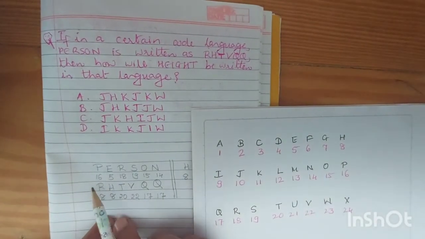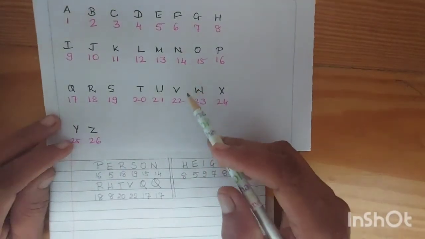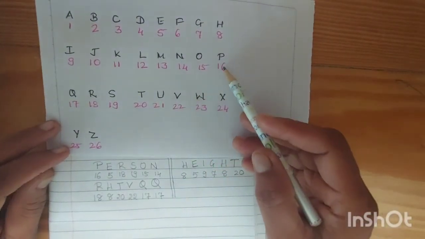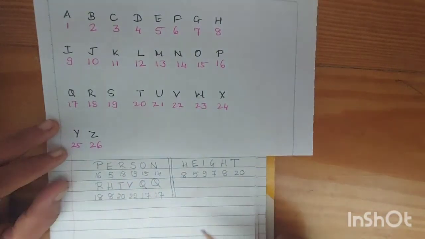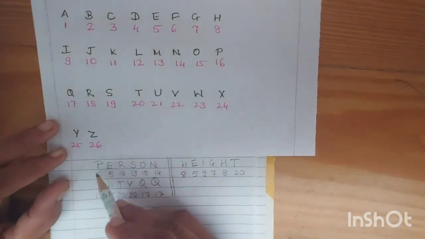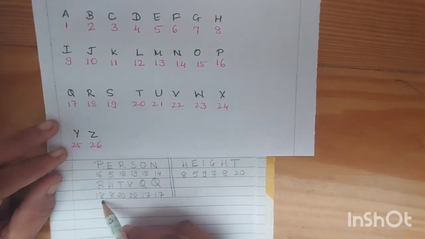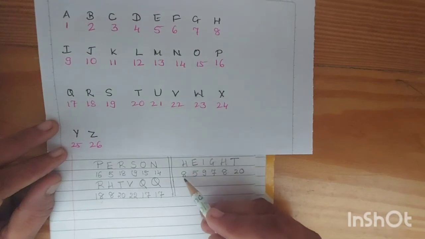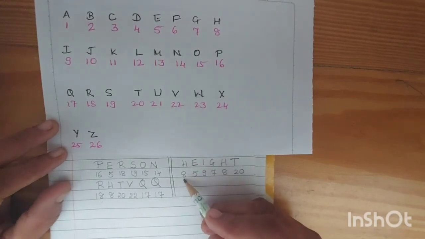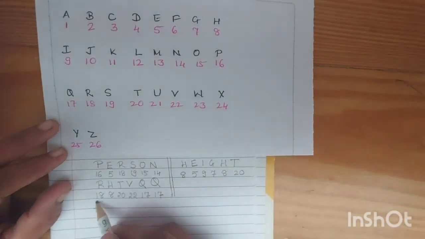That is, P is the 16th letter. You can see over here, P is the 16th letter. Then E is the 5th letter, R is the 18th letter, and so on. Okay, now P is written as R, and R is the 18th letter, that is 16 plus 2 you have to do. So here H is the 8th letter, so for the first letter I want to do plus 2, that is the 10th letter I need to find.